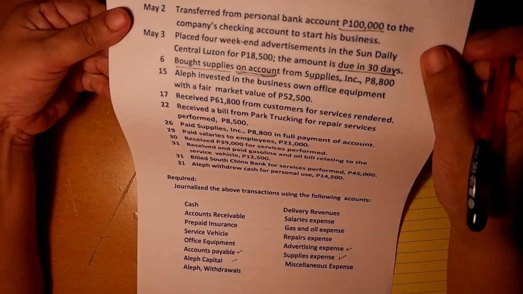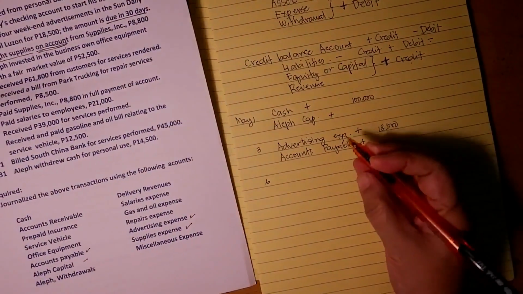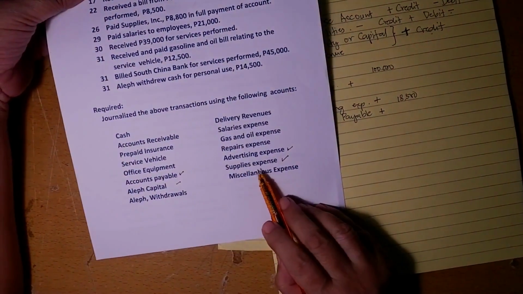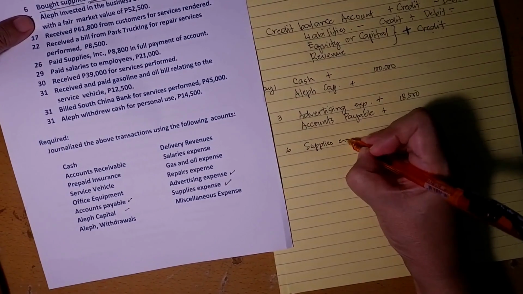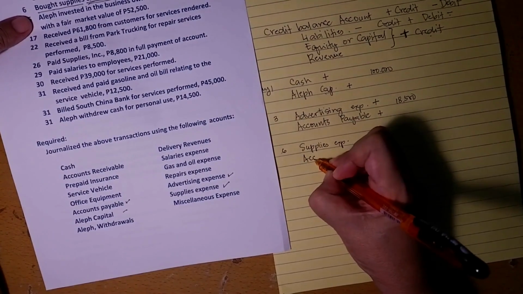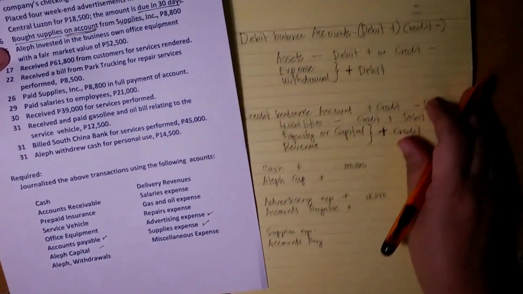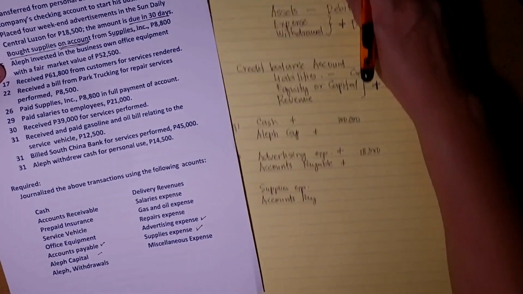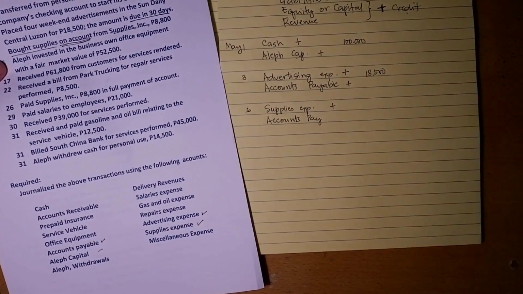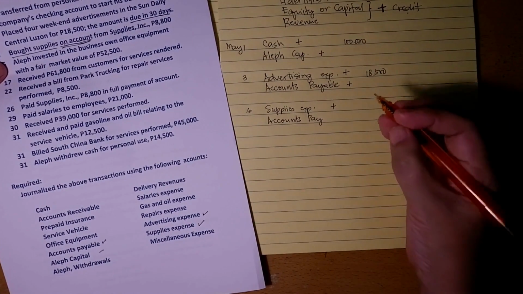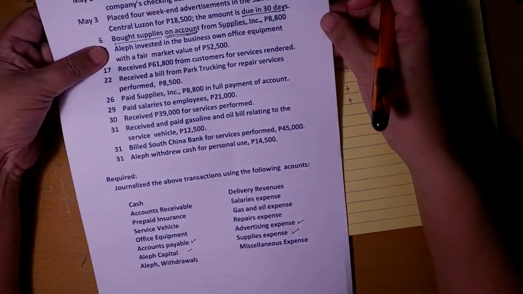Okay? So, 8,800. That is May 6. So you have, again, supplies expense and accounts payable. Again, our guide for supplies expense is that it is always plus. So our expense is plus, and accounts payable. What happened to our accounts payable when we owe? That is plus also. So it increases our accounts payable, our liability.